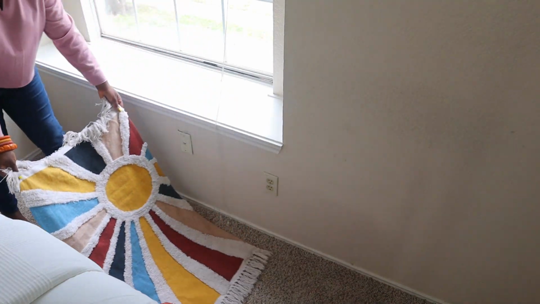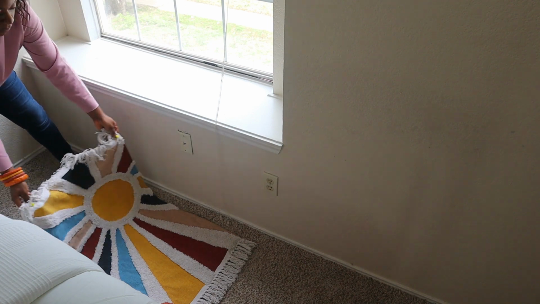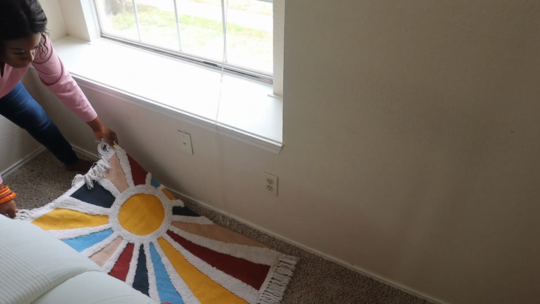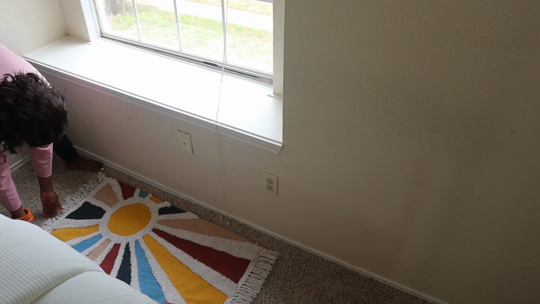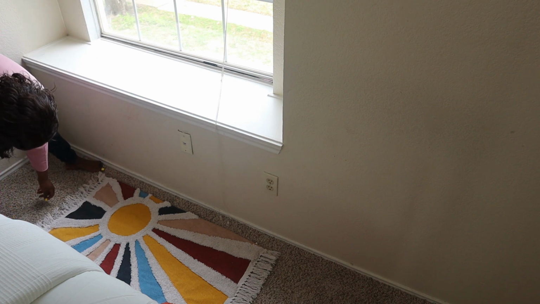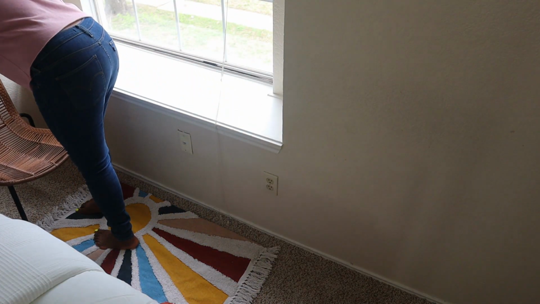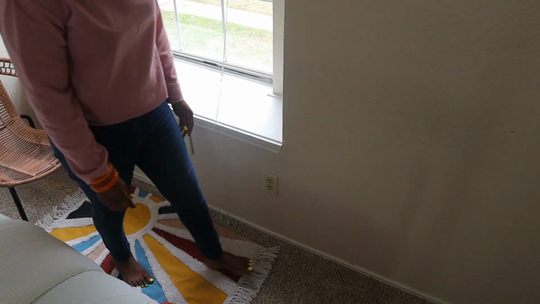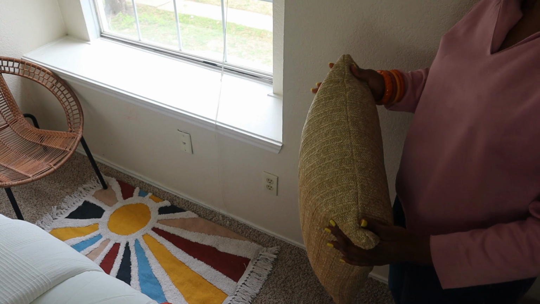This is gonna be the most favorite place for me in this room because it's next to the window, and I'm gonna put a chair there. I'm gonna put a footstool also, and then some books, and then also a throw blanket. So this place is just gonna be comfortable.